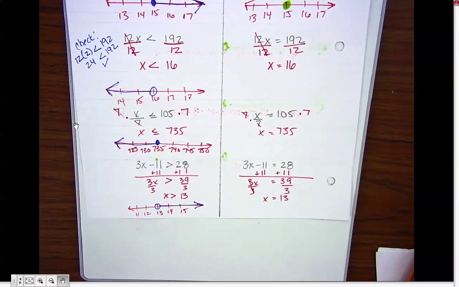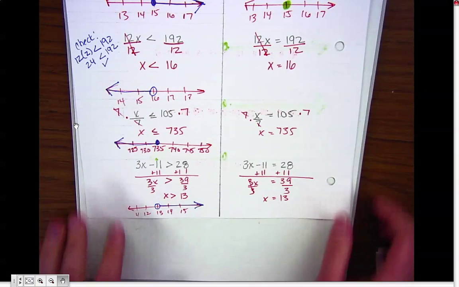All right, if I want to plug in a number, I need to pick a number that's bigger than 13. Well, I think I'm going to pick 20. That should work. So 3 times 20 is 60. And then 60 minus 11, 60 minus 10 is going to be 50, and then minus 1 more, so 49. So 60 minus 11 gives me 49. 49 is greater than 28. All right, that works. Moving on.